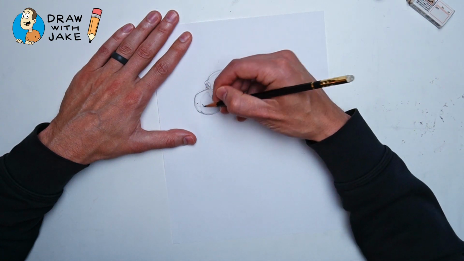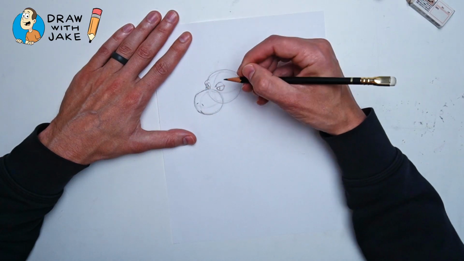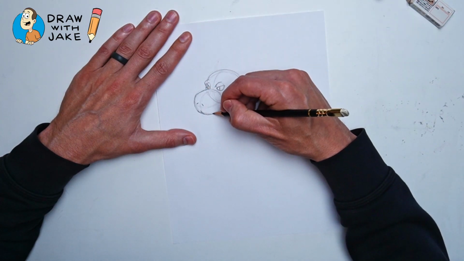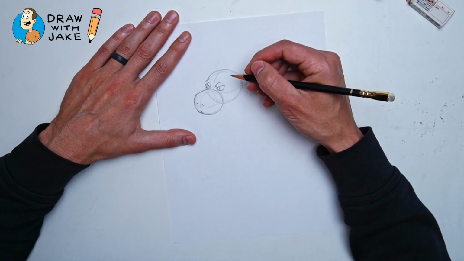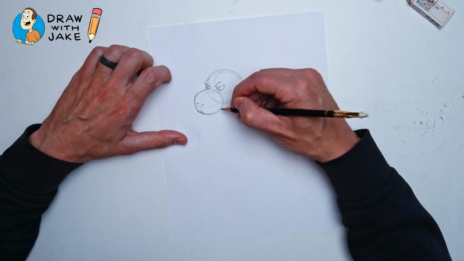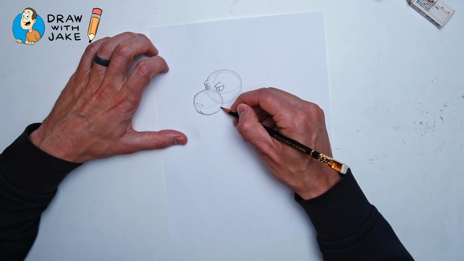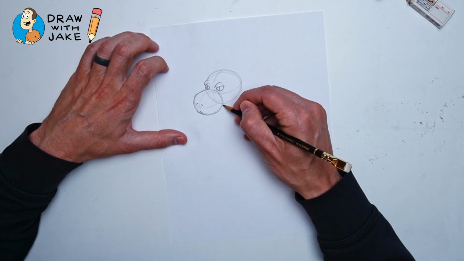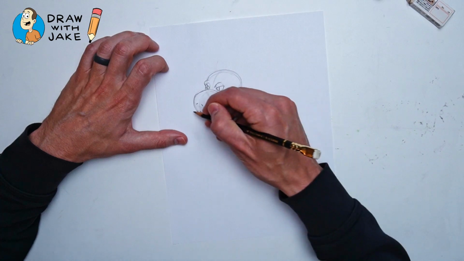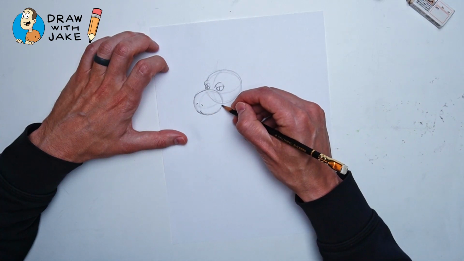Because snakes' lips are different shapes, they're kind of like cat lips. If you've ever looked at your cat's mouth, it's not as straight across as humans' mouths are.